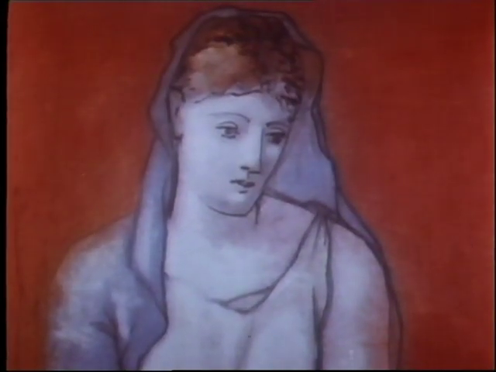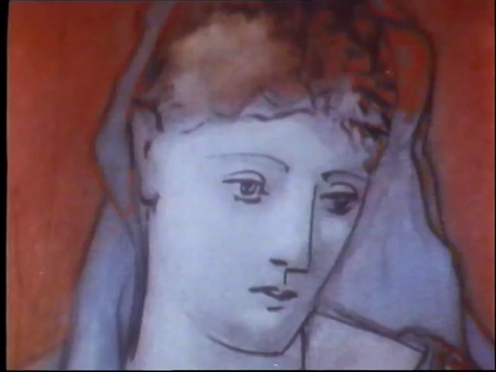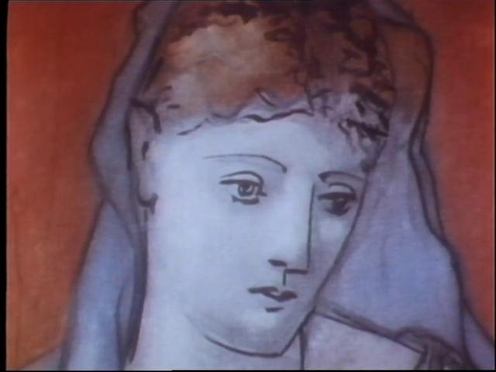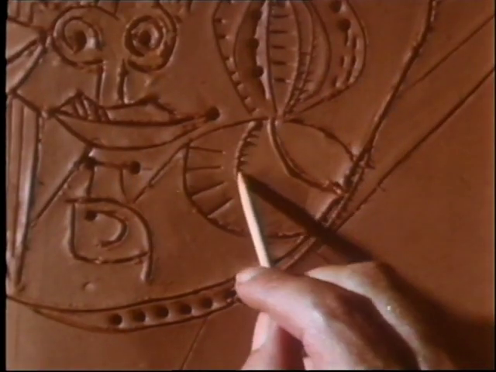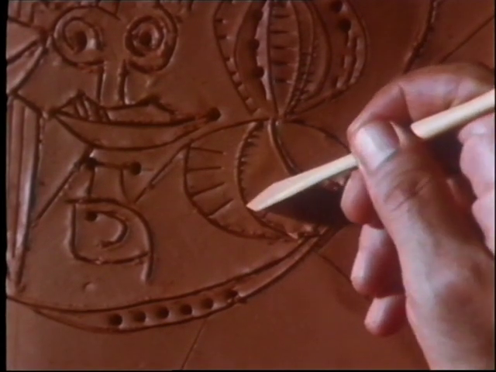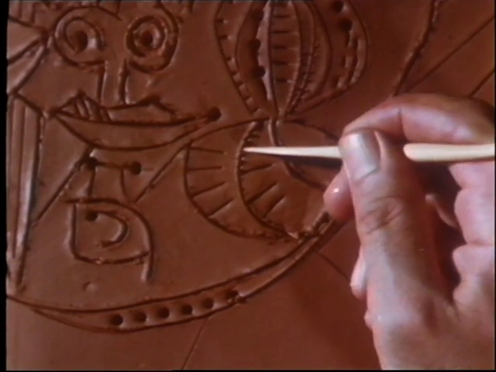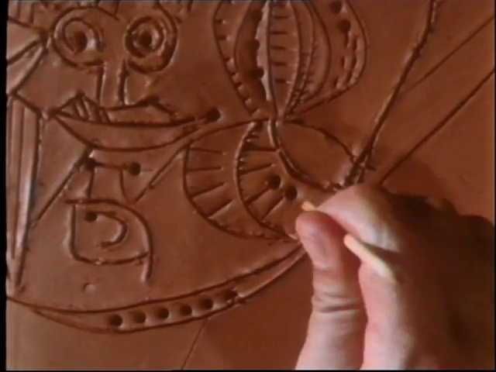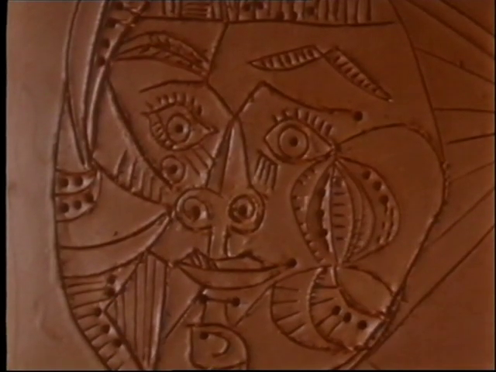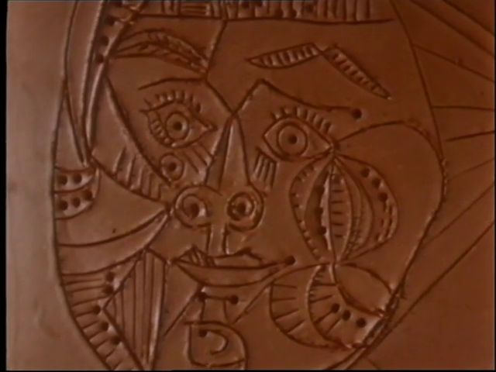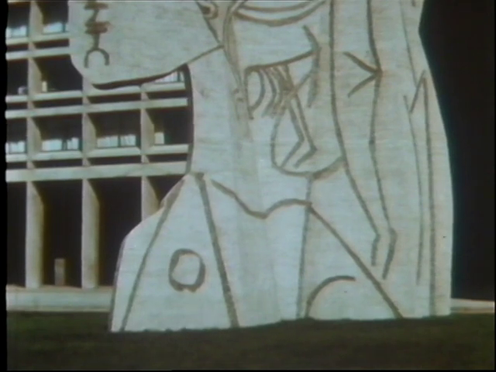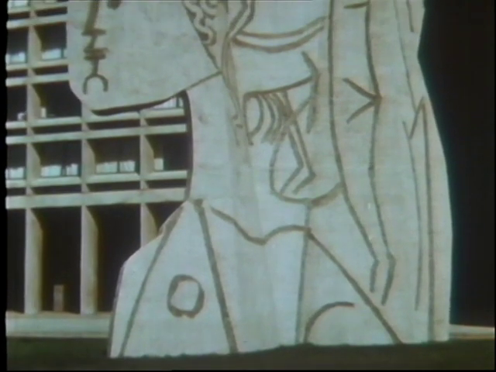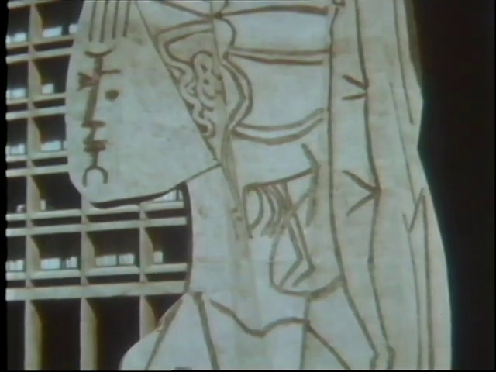In this painting by Picasso, lines of varied thickness are used. Lines scratched and pressed into soft clay form a human face. Line may be incised into hard stone, as in this Picasso sculpture.